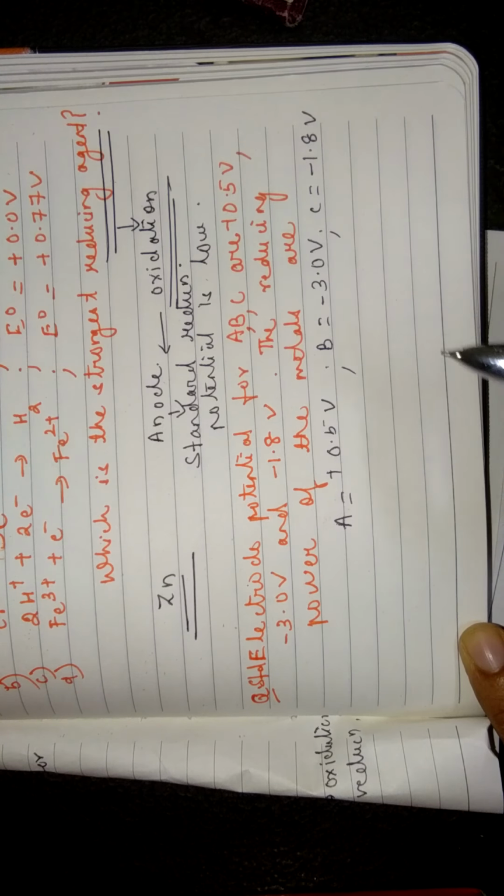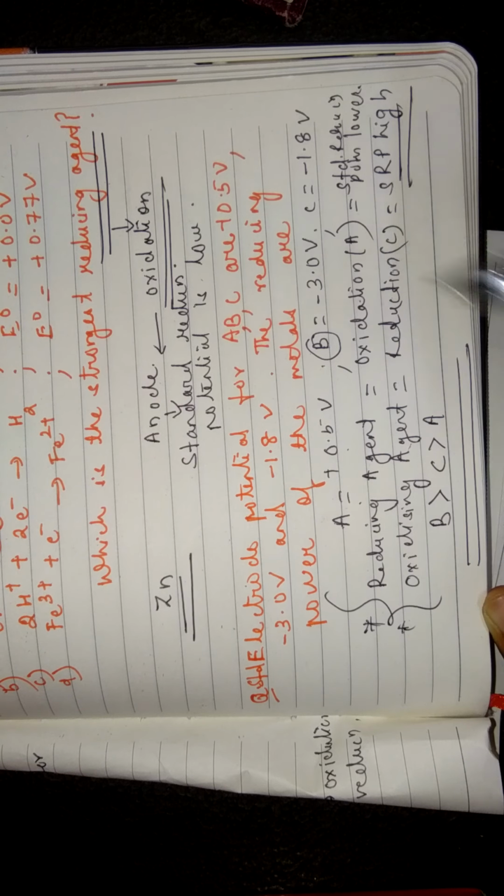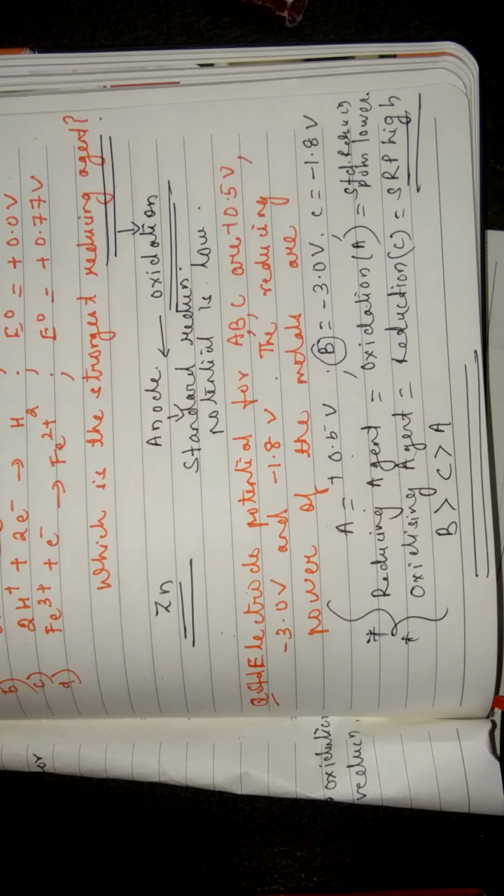Now in this question, we need the order of the reducing power of the metals. The one with the highest reducing power is the one having the lowest standard reduction potential. Out of A, B and C, the lowest standard reduction potential is for B. So we can write the order of reducing power of the metals as B, followed by C, followed by A. Just consider these two points: the standard reduction potential, and the reducing agent being the one which undergoes oxidation, and you can solve this. Based on that, do a practice question.